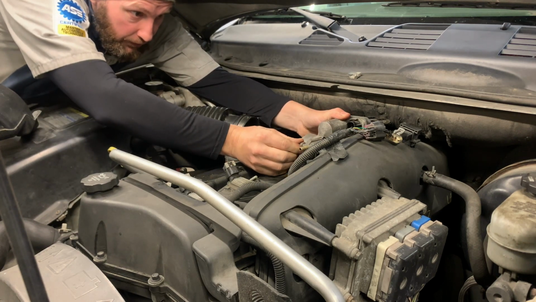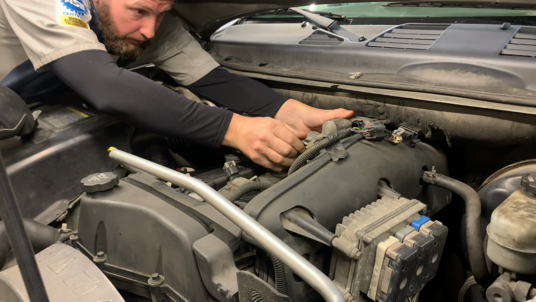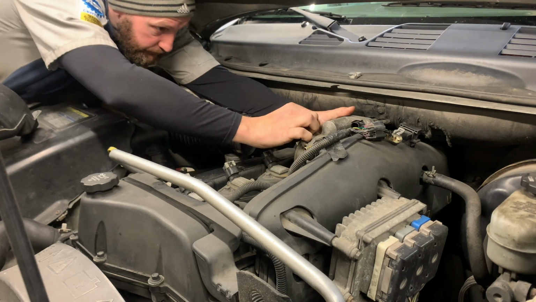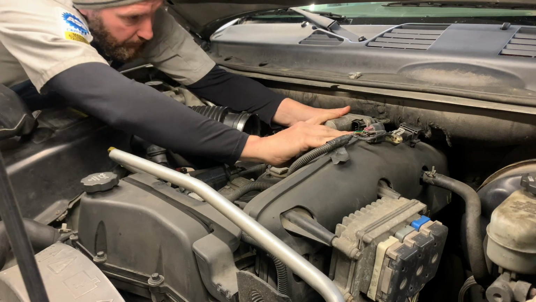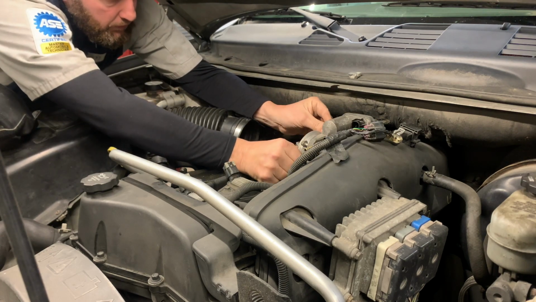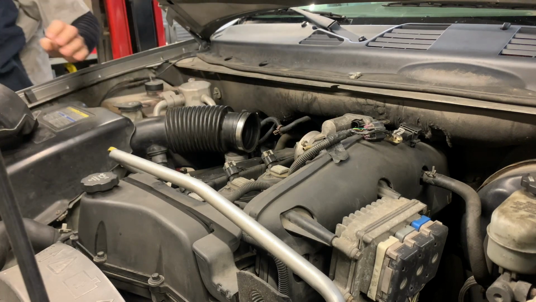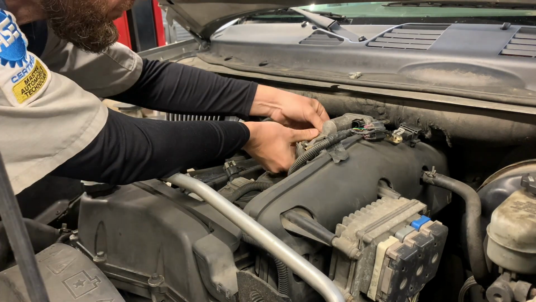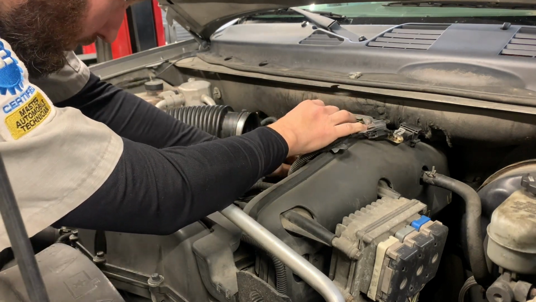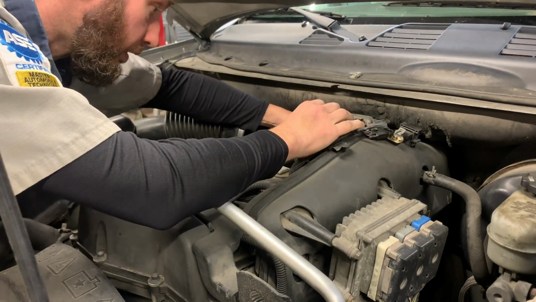I'm trying to figure out why this one was changed, so I'm going to basically put this one back on and retest, do the same procedure I did on the one that was on it when it came in the shop. I'll speed this up into fast forward motion, because it's basically the same thing as taking it off.